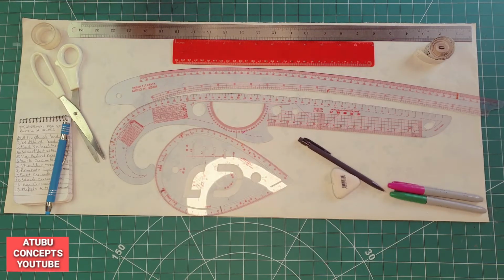These are the tools that I'm going to be using in drafting this bodice block today. Here I have my straight rulers, my measuring tape. The measuring tape and the straight rulers, they are both the same. They both carry the same numbers. I don't want to confuse you when you see me using a straight ruler, you think they are not the same. They are both the same. It depends on the one you are comfortable with. I'll be using both in this drafting today.